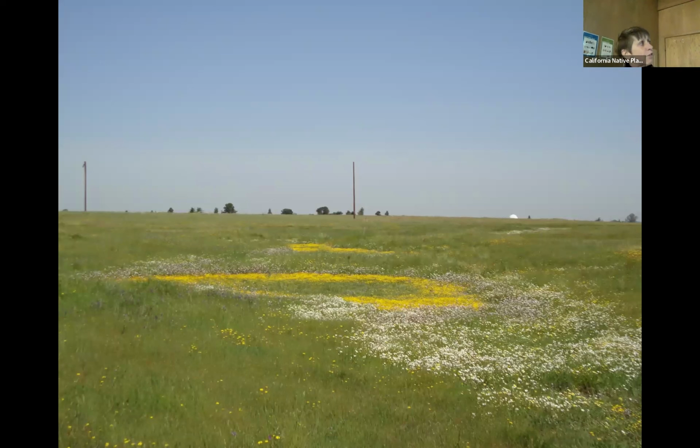So vernal pools occur in three fairly general geomorphic locations in California. One is what I would consider to be high terrace vernal pools, and these are on the alluvium of the ancient Sierra Nevada. So these occur on the eastern side of the Sacramento Valley, on the rolling hills that are mostly cattle grazing land right now.